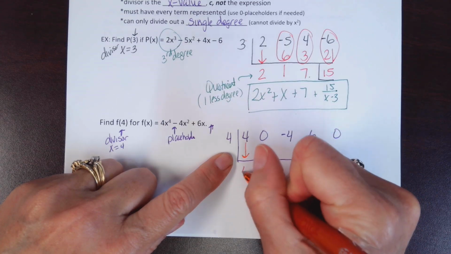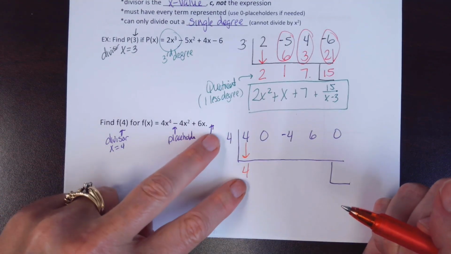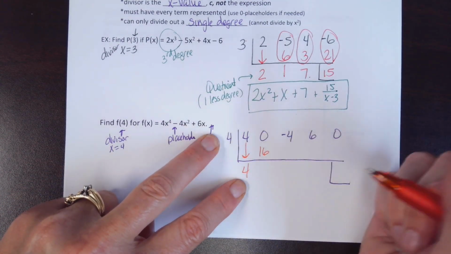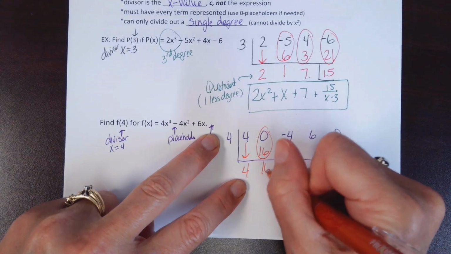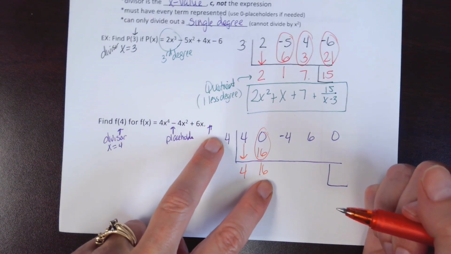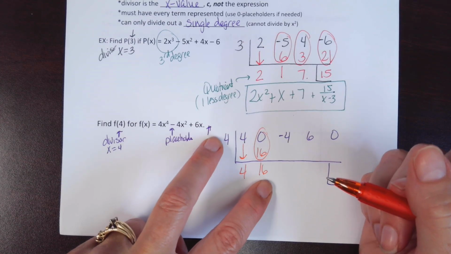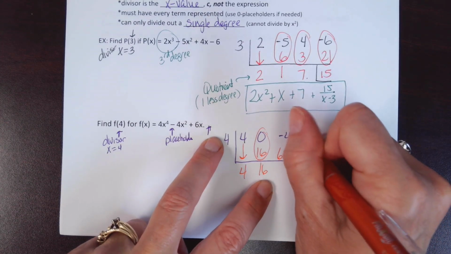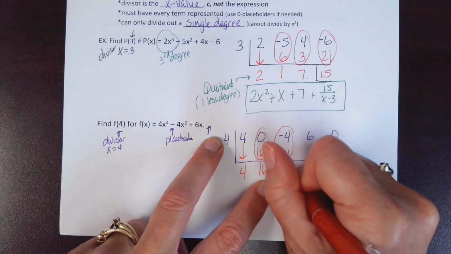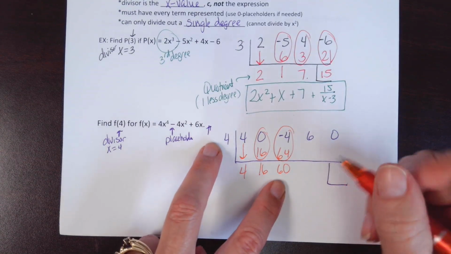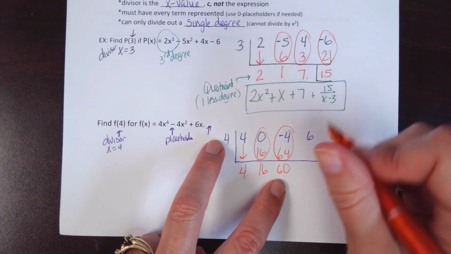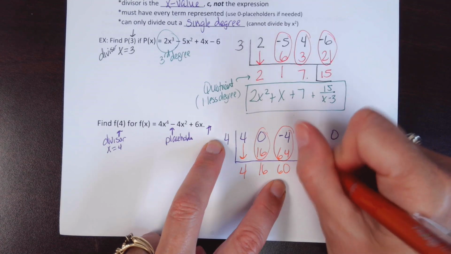Bring down the first value. Multiply on the outside. Add on the inside. Multiply on the outside times the divisor. Add on the inside. Multiply on the outside times the divisor. Add on the inside.